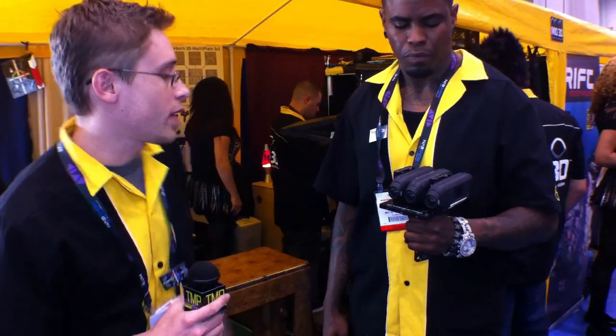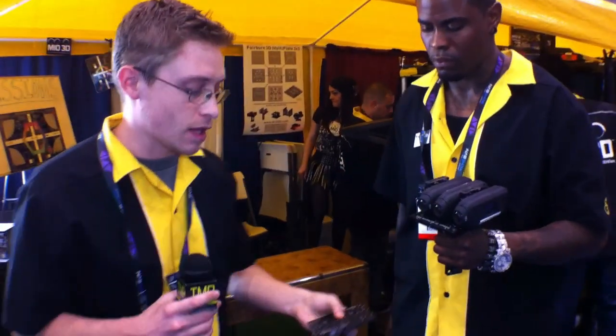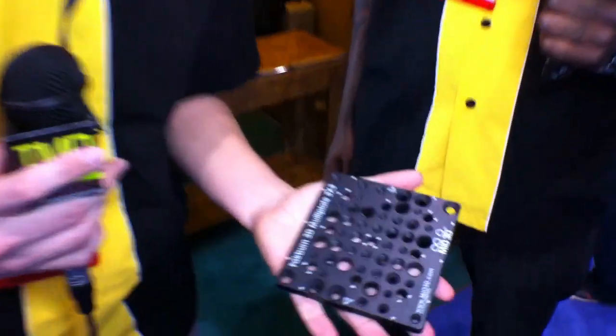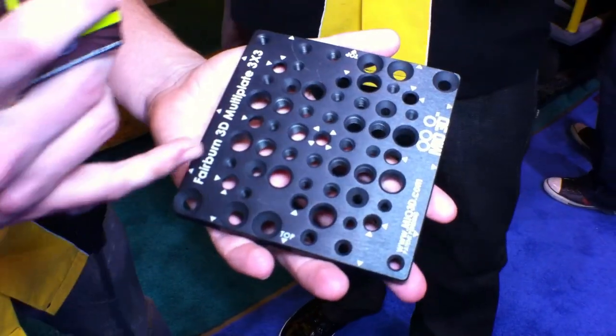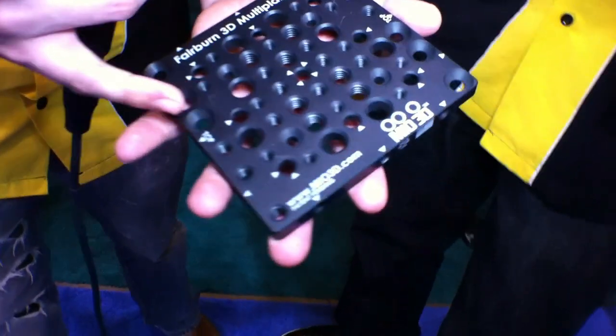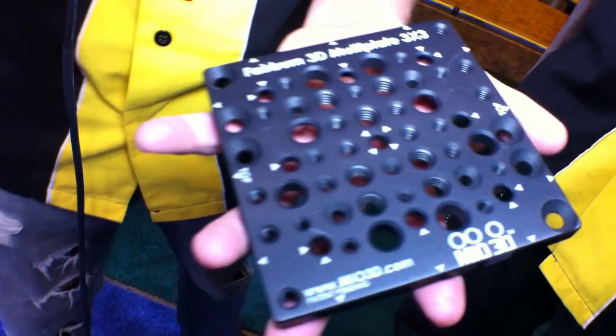The other thing I want to bring attention to is the plate system that Mr. Sean Fairburn has developed. If you look closely, you'll notice there are holes that don't have any threading, and holes that have threading. That threading is set up to work with any camera mounting system that you have, and then you also have holes where you can actually drill it into anything if you need to, or connect it.